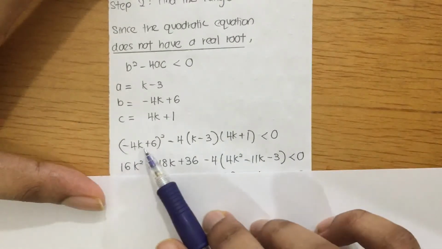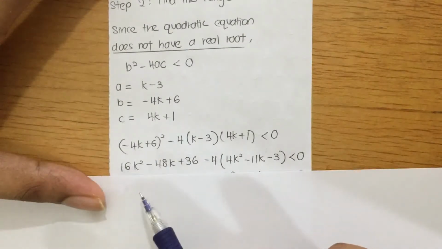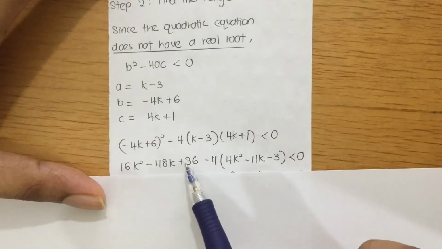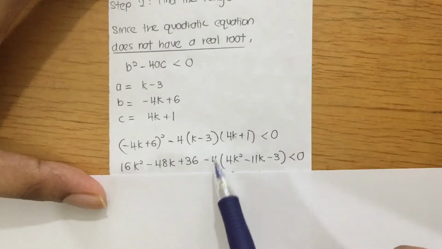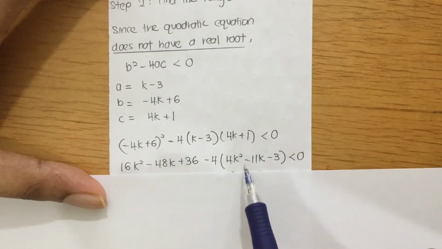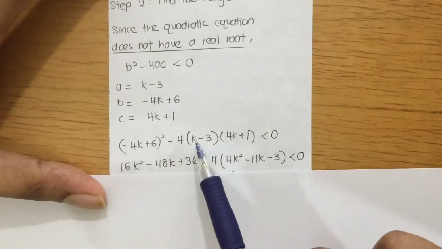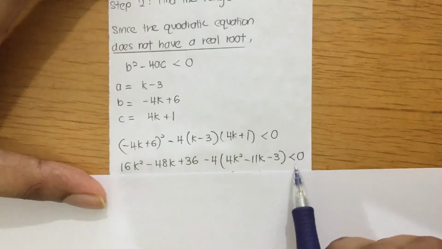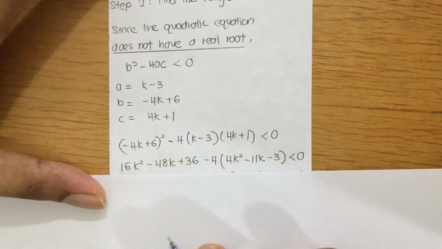So from here, negative 4k plus 6 squared, you expand in, you should get 16k squared minus 48k plus 36 minus 4 in a bracket 4k squared minus 11k minus 3. So these two brackets you expand in, you should get this expression, guys, and then less than 0. Okay, so this negative 4 we're going to expand in.